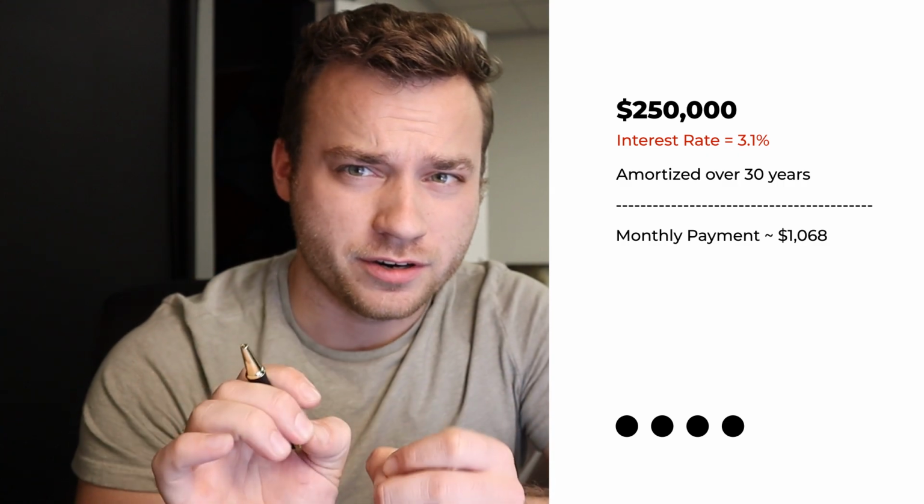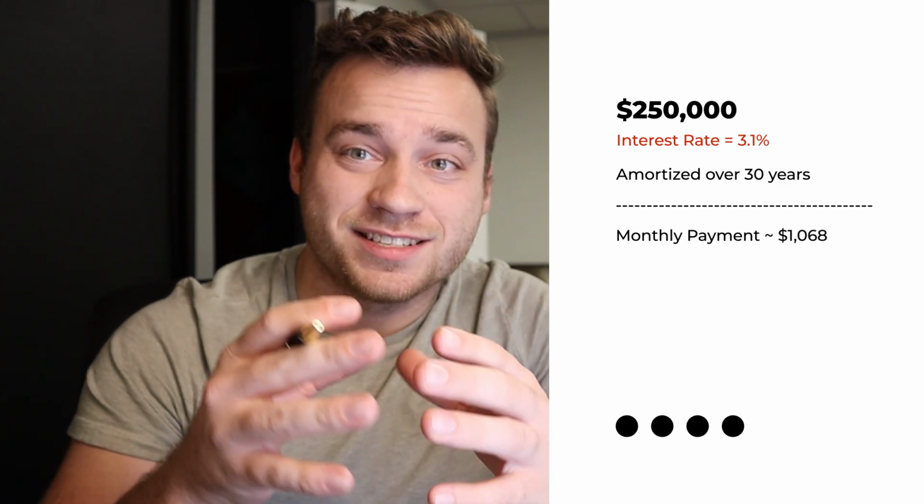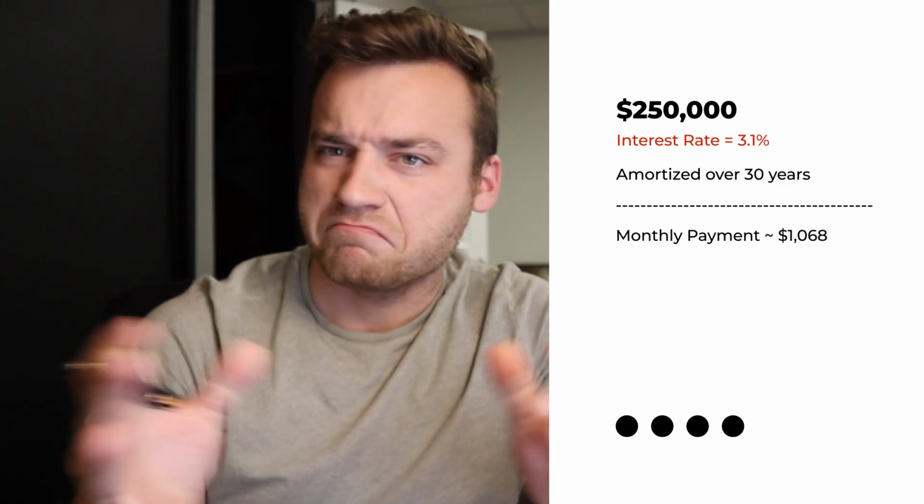So I think the best way to describe how interest rates and the price of real estate connect is through an example. So let's consider an example where somebody's going to borrow $250,000, and they're going to borrow it at an interest rate of 3.1% amortized over 30 years. Their monthly payment is going to be about $1,068. Not too shabby if you ask me.